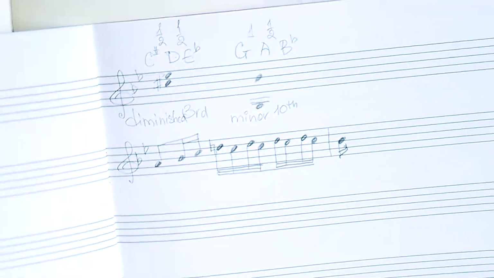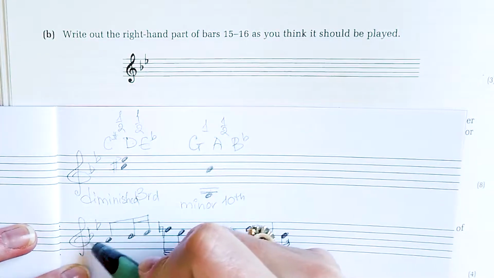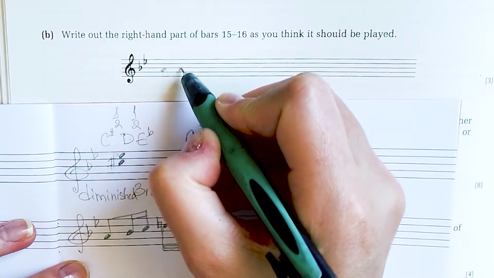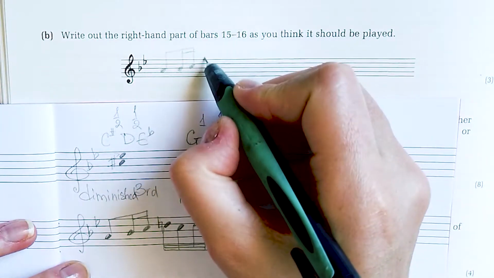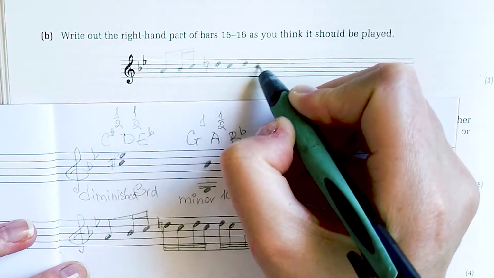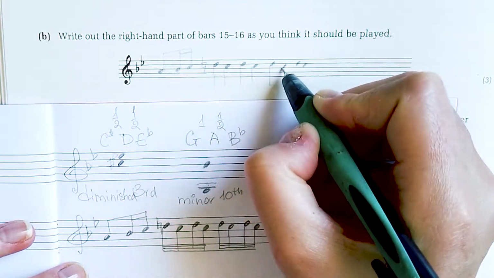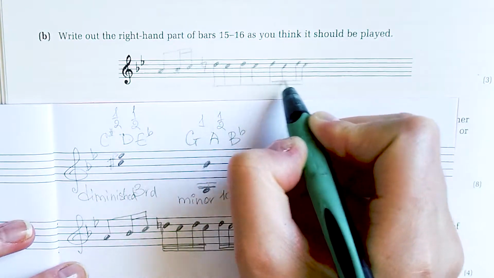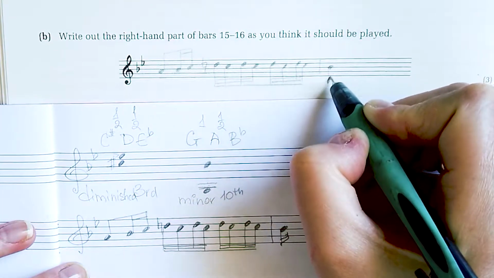Okay, so this answer we have to rewrite here in our book. So the 2 flats we have already done, then A, B, and C, D natural, C, D natural, C, 8 notes, demi-semiquaver value for them. And the last note is the B, a semiquaver.